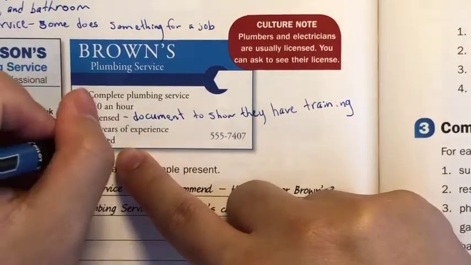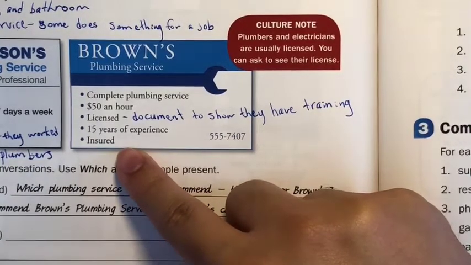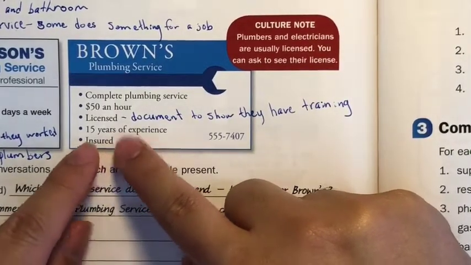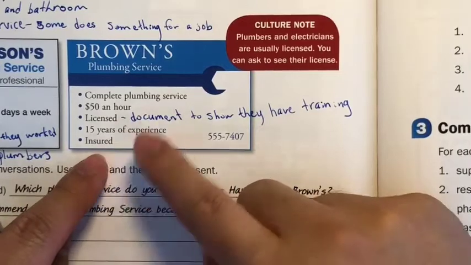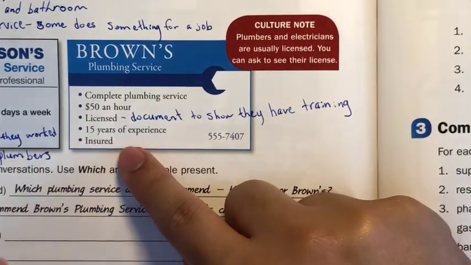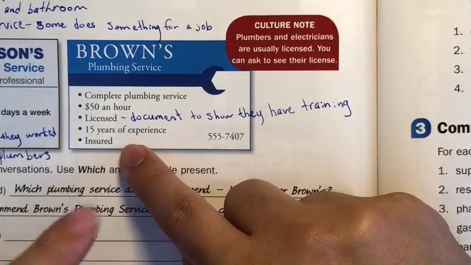So that means insured means if something goes wrong after they work, so maybe they fix the sink, and then the next day the sink breaks. It means you don't need to pay money to fix the sink. They will fix the sink again because their work is insured. So if they make a mistake, they will fix their work. They will fix your mistake for free.